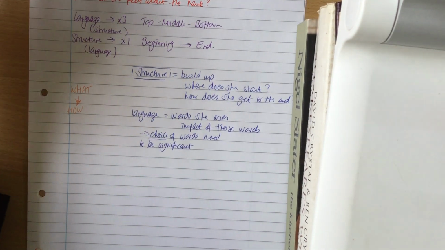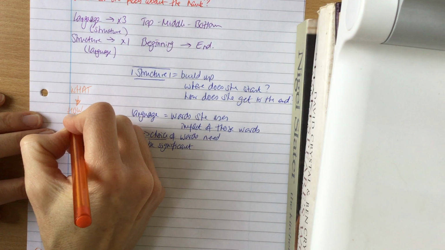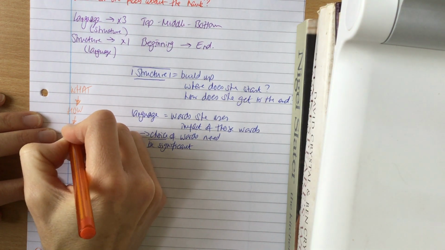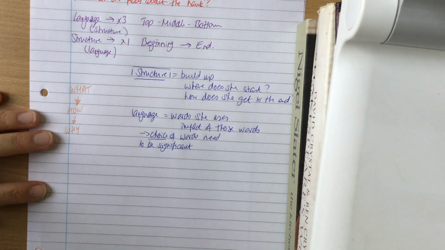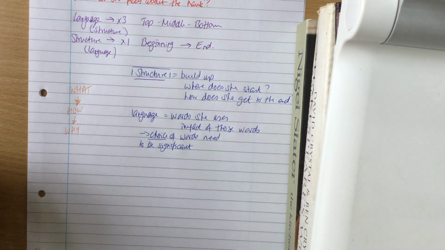How is she creating this tension? How is all of this occurring? And then why on earth is she doing it? Why is it important that she writes it in this way? Why is it important that we have this information in this way, in this manner, at this point? Okay, so the why part is what is the point? What is she trying to get across to us?